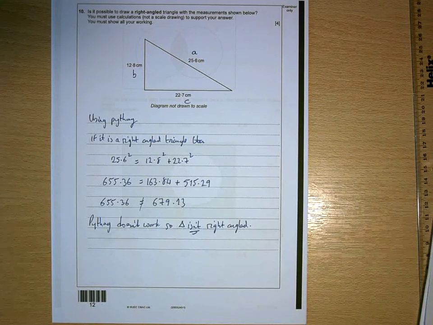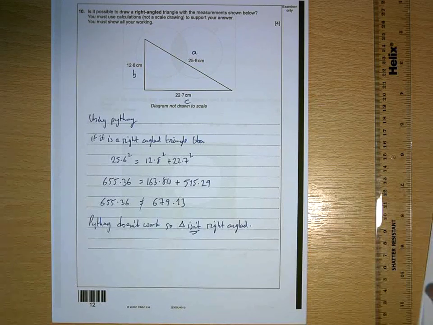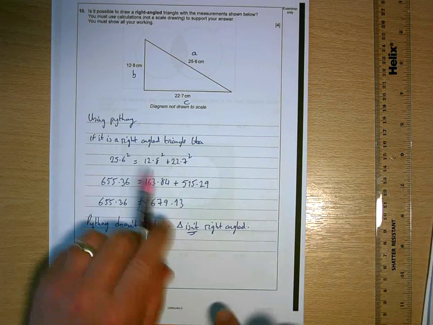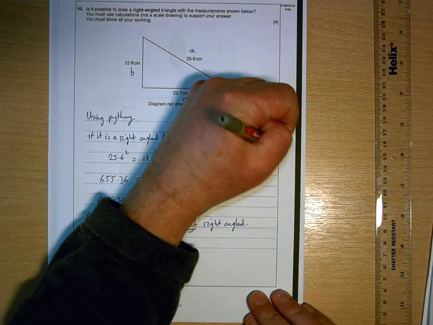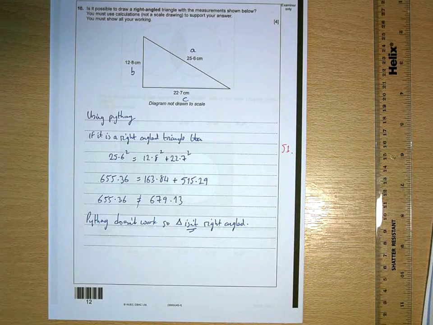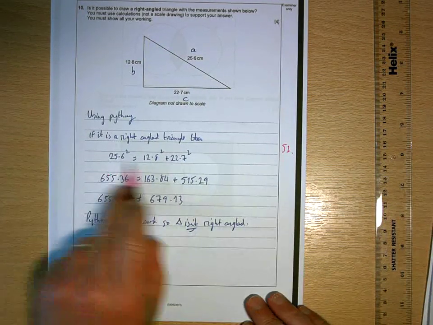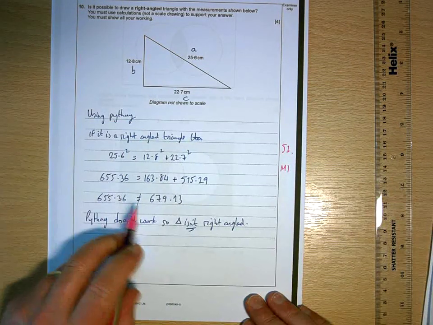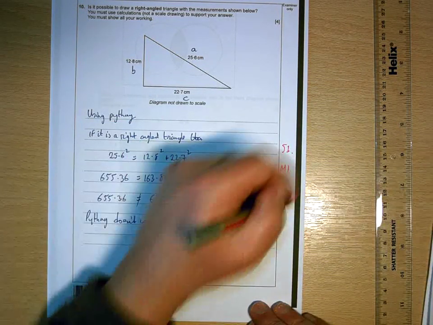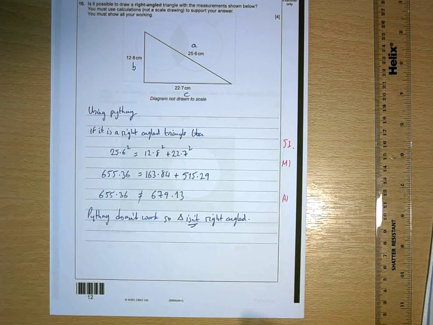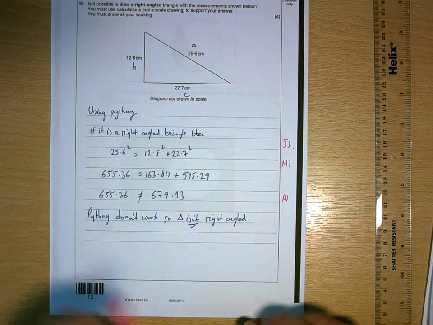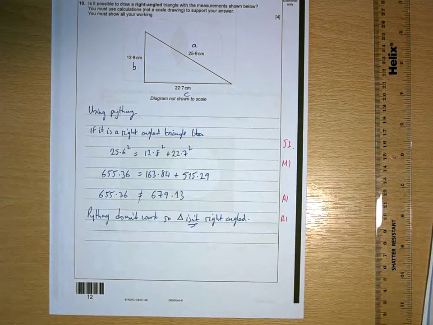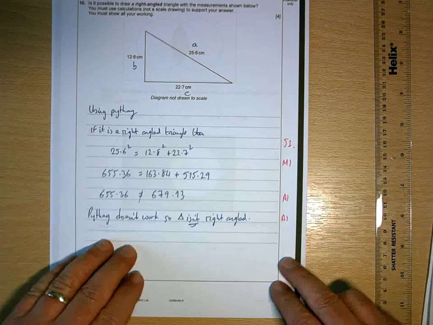So how was it marked? Well, the strategy mark was for recognizing you wanted to use Pythag to test it. Then the method mark was for actually putting in your values and showing that when you're comparing them, you don't end up with the same thing. And then your final conclusion that it's not right angled. So, bit of a nasty one there.